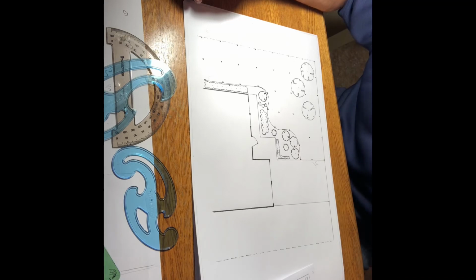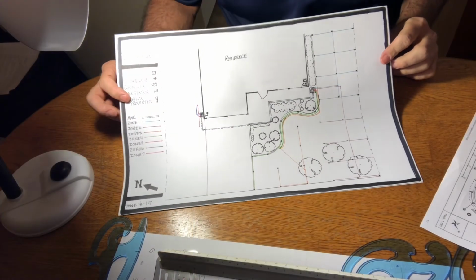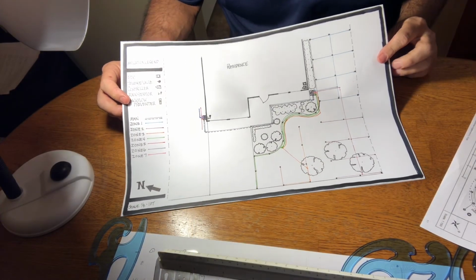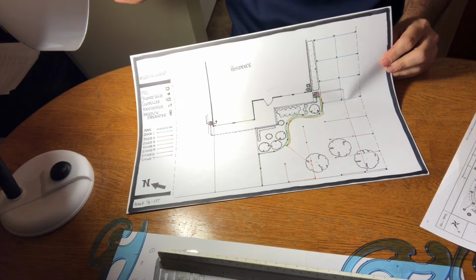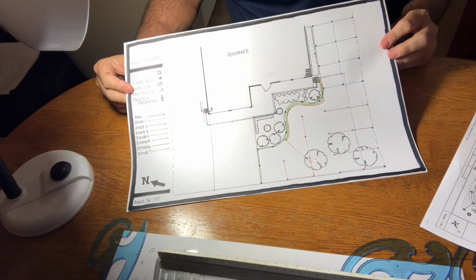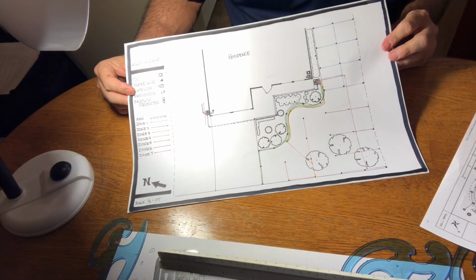So I'm going to play around with the next ones and see where we go, and then I'm going to run my lines and my valves. All right, so I'm not quite done. I've got some more work I want to do to it, but I wanted to give you an idea of where I was at in a short period of time.